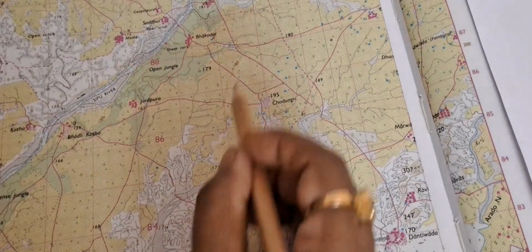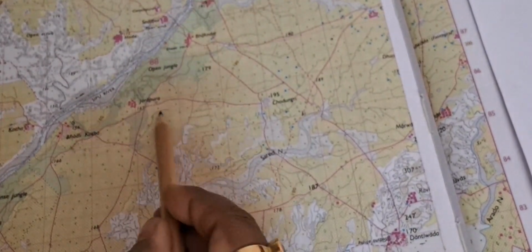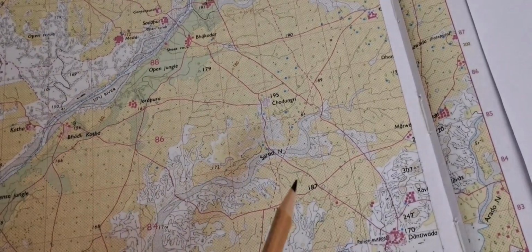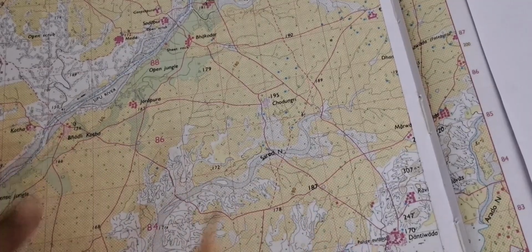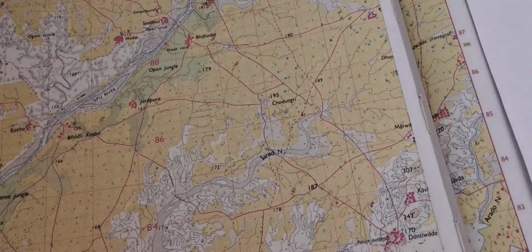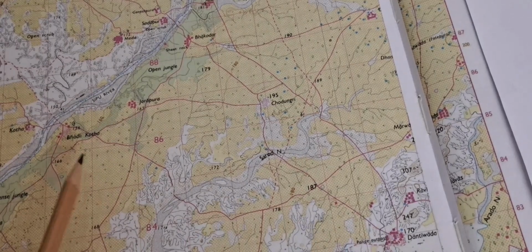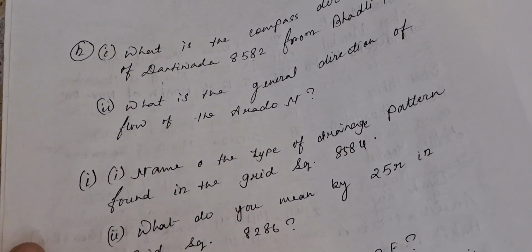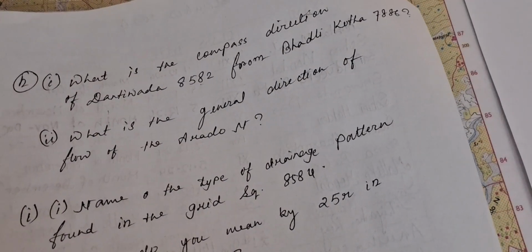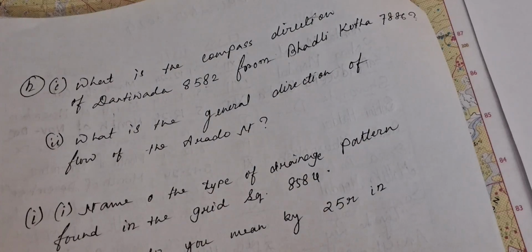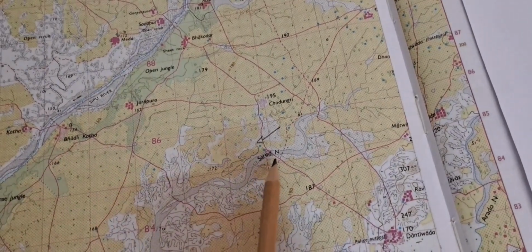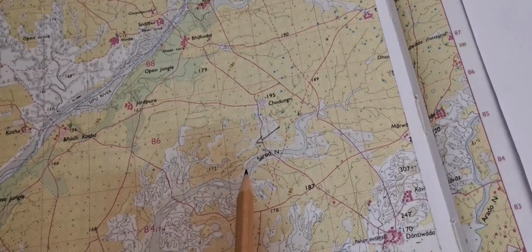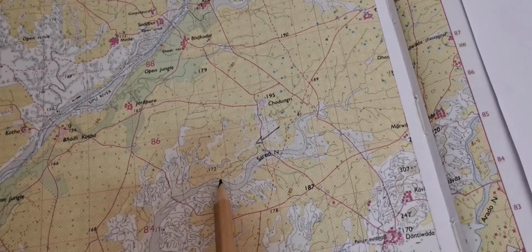If we draw a coordinate, that is north, south, east, west, this compass direction will be southwest. The next question is, what is the general direction of flow of the Nala? The Nala is flowing from northeast to southwest direction.